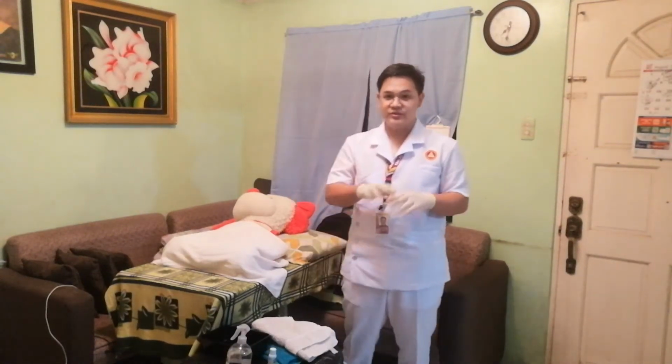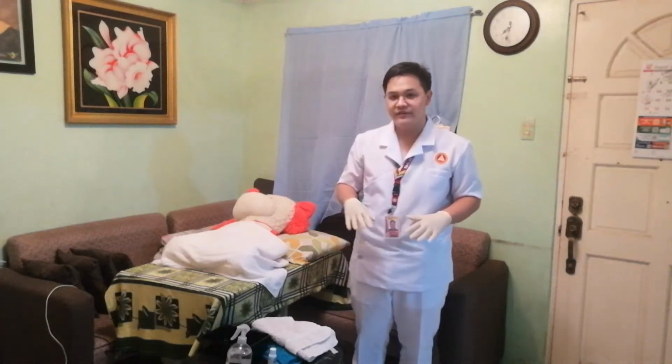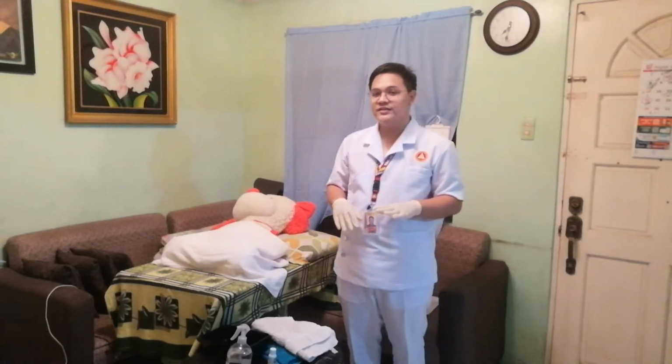And for our next step, we need to provide some privacy for our patient by closing the curtains around the bed and closing the doors to the room if possible. And if our patient's bed is near the windows, we need to close the windows as well to provide some privacy, okay?